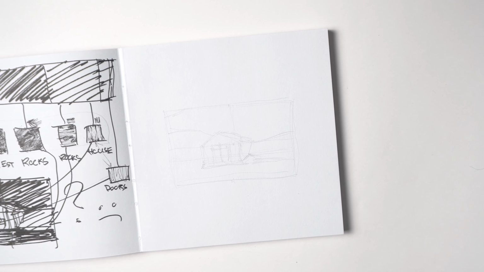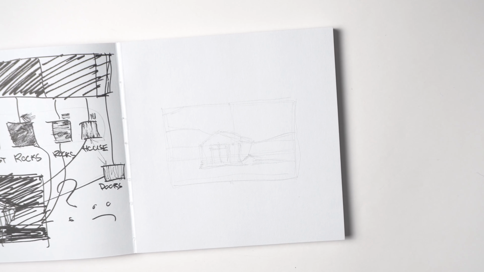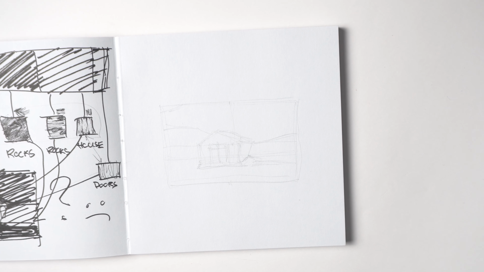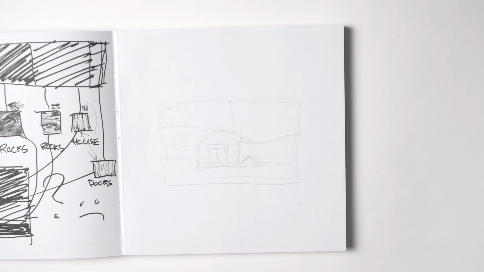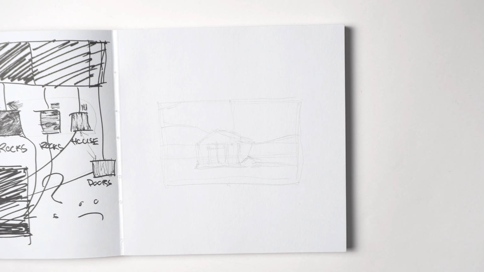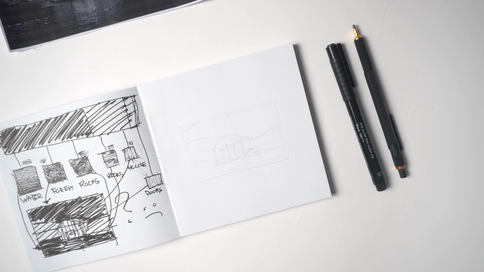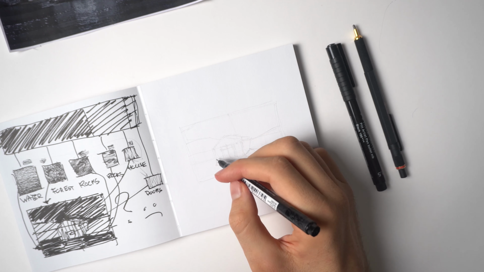So the final step is to put the textures to their places, and that's all what we will do. Take your time, don't rush. I will speed up the process for the sake of video length, but you don't need to do that.